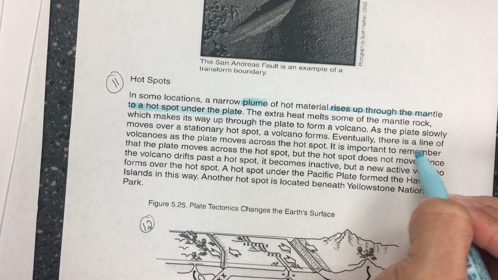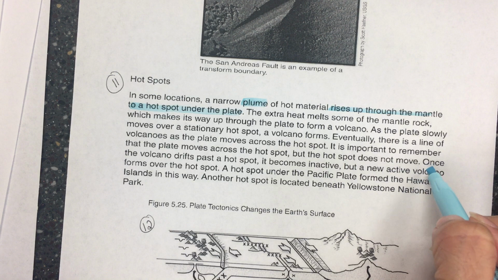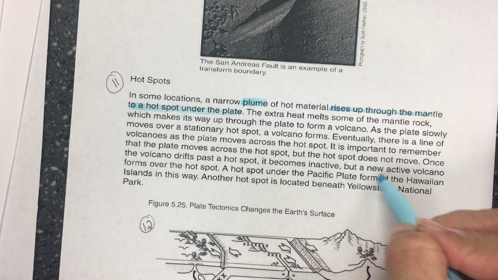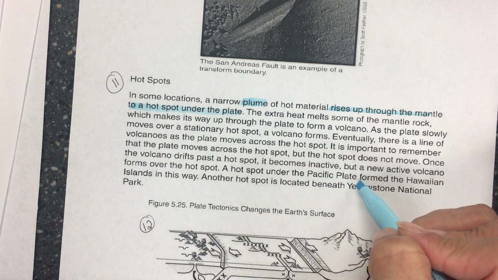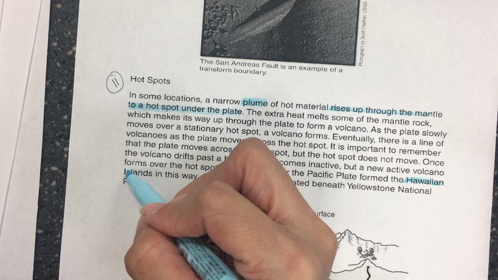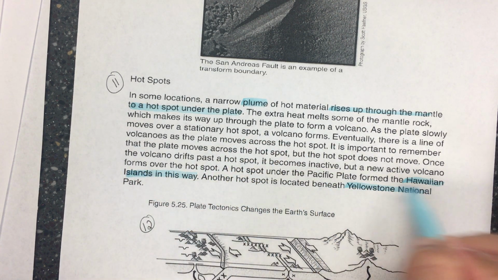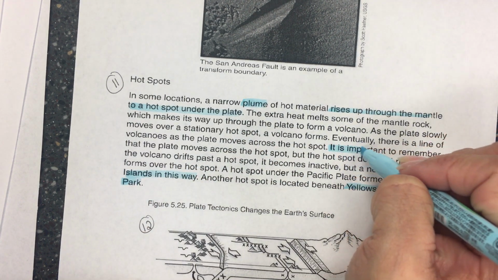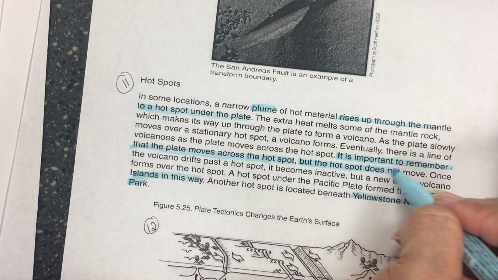It is important to remember that the plate moves across the hotspot, but the hotspot does not move. Once a volcano drifts past a hotspot, it becomes inactive, but a new active volcano forms over the hotspot. A hotspot under the Pacific plate formed the Hawaiian Islands in this way. Another hotspot is located beneath Yellowstone National Park. So I'm going to go back and highlight it's important to remember that the plate moves across the hotspot, but the hotspot does not move.